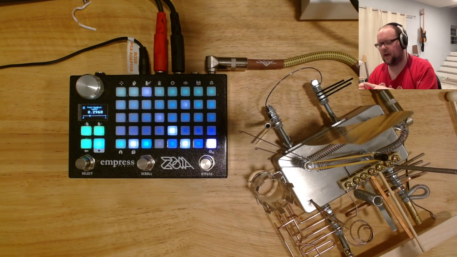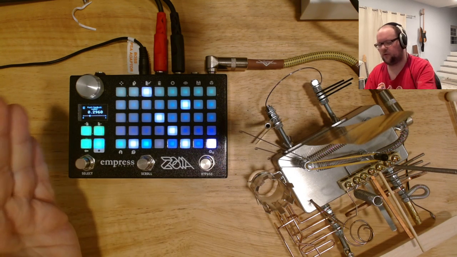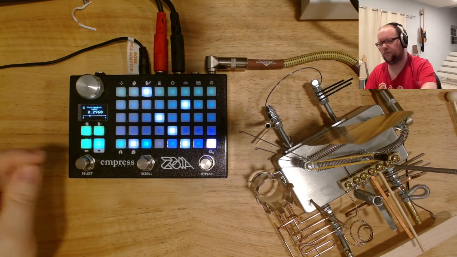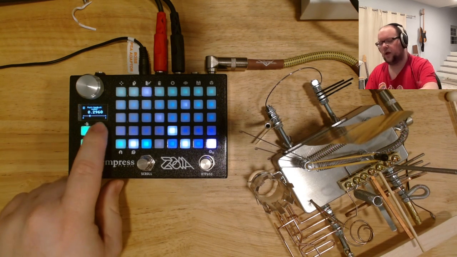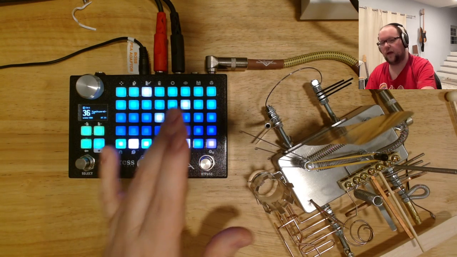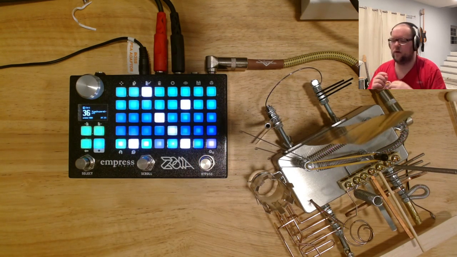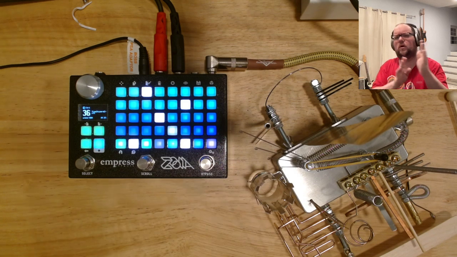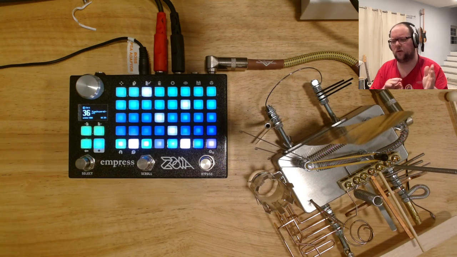But in this patch, what we can do is decide what percentage of that feedback comes from the output of the looper and what percentage of it comes from the output of these delay lines that follow the loopers. So when you set different percentages, you can get more rhythmic complexity because we're getting two taps out of each looper that's being fed back into the system.